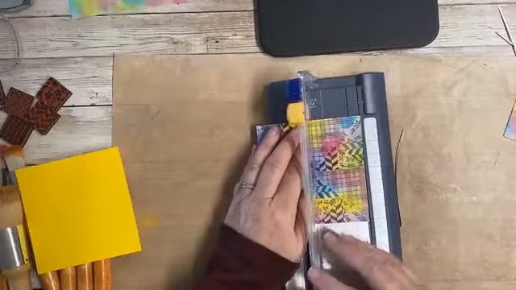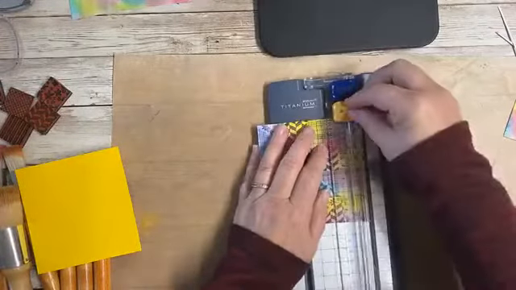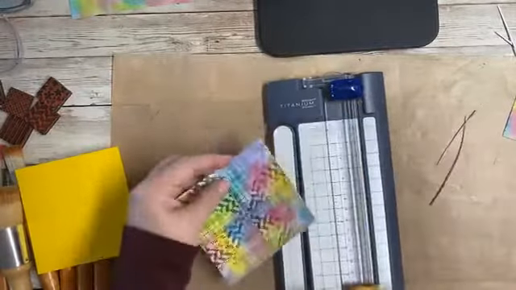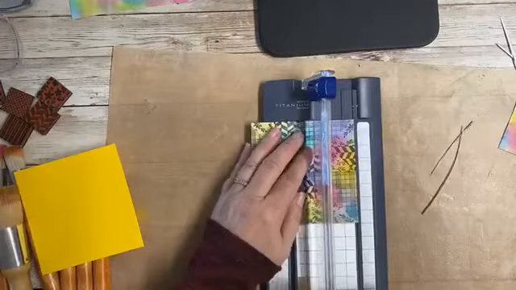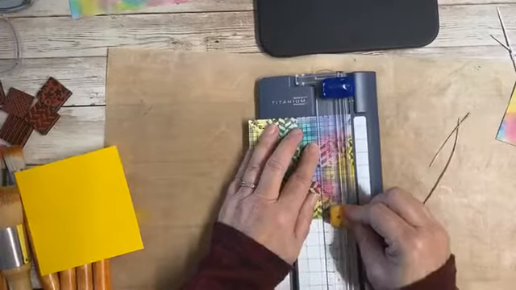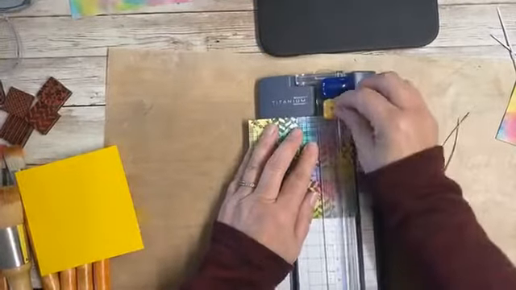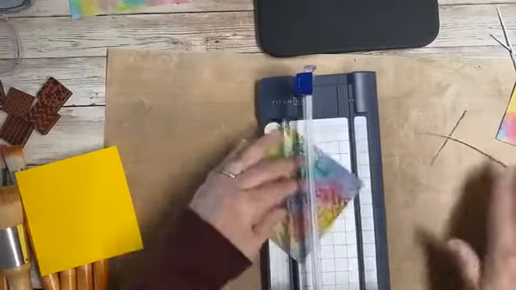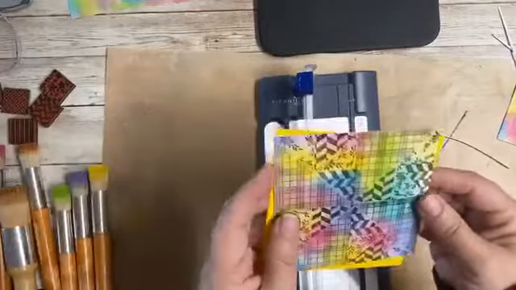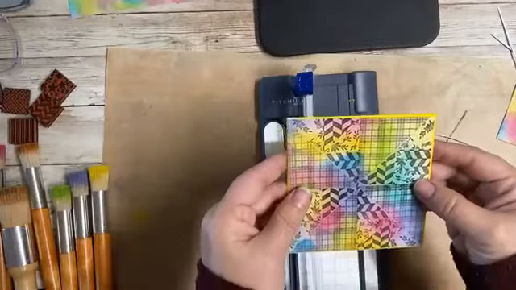I guess I cut that piece of yellow a little smaller than 4 1/8. So I'm just trimming this down just a titch so that that little bit of yellow will show through. There we go.